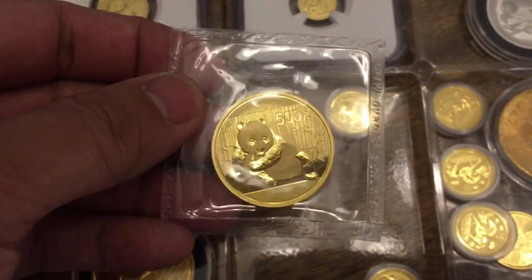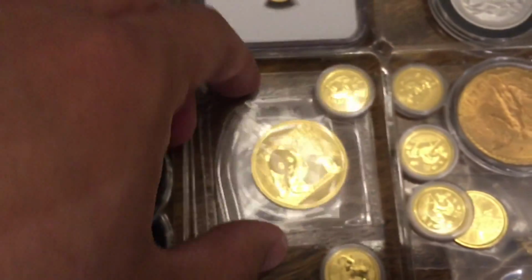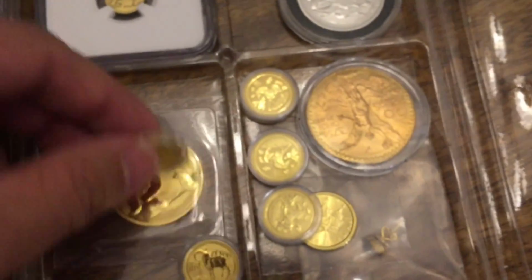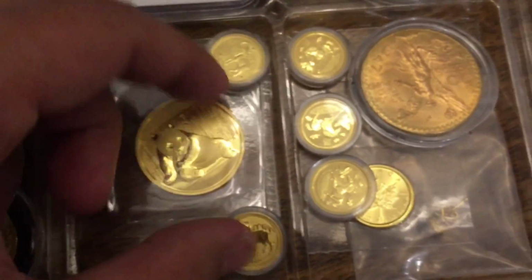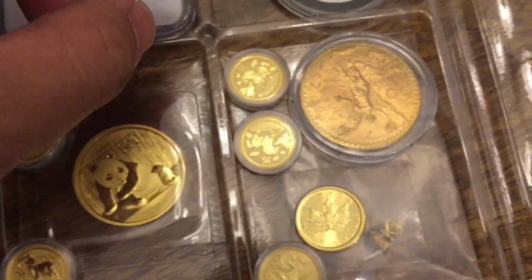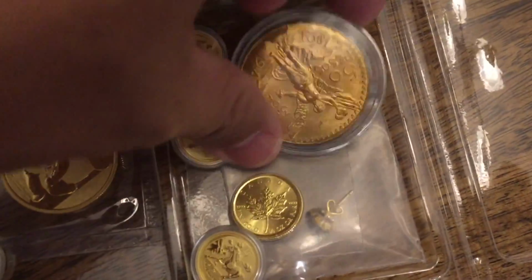Sealed Panda 2015. I might send that one in for grading, still not sure. And some lunars. I have some 1/10 ounce lunars, and another crowd favorite is the 50 pesos, which I will leave you with and enjoy.